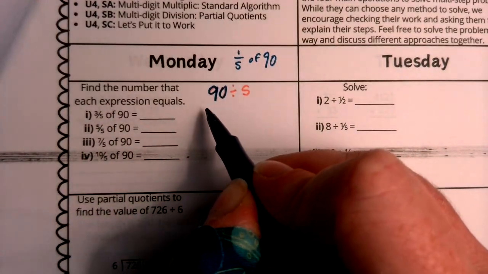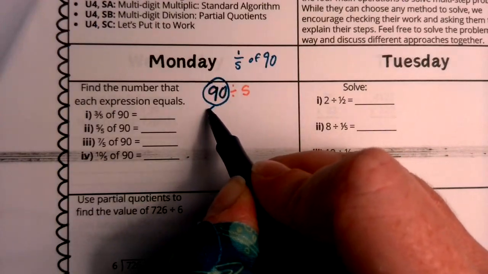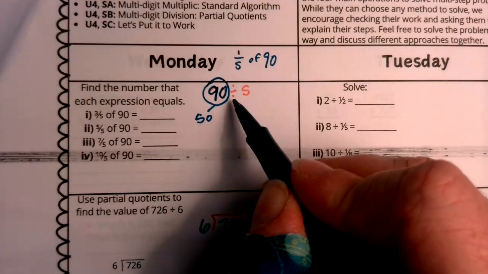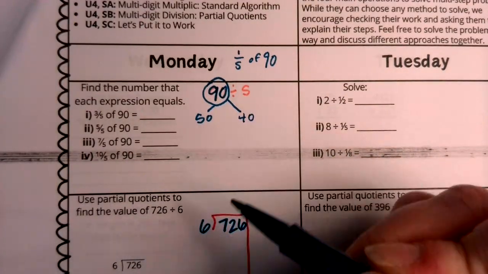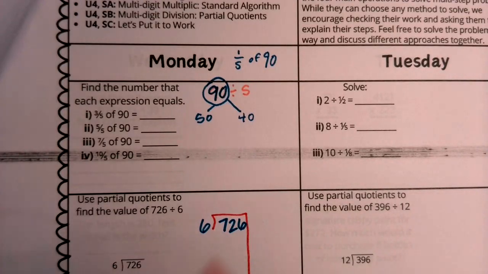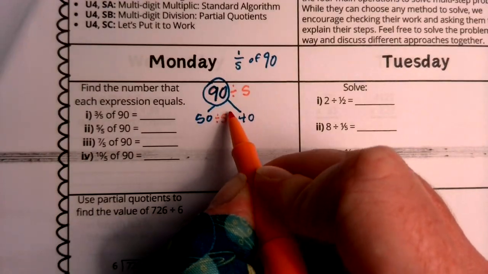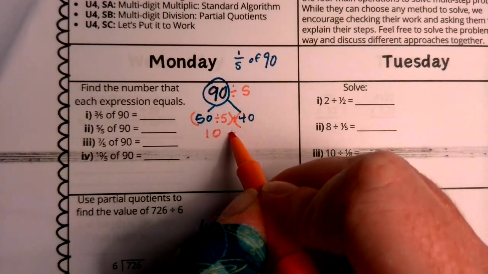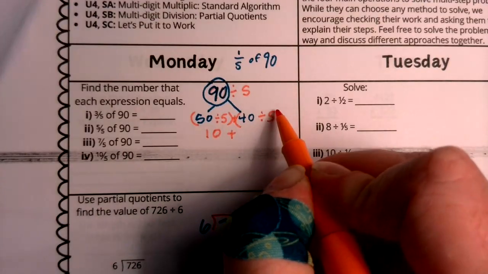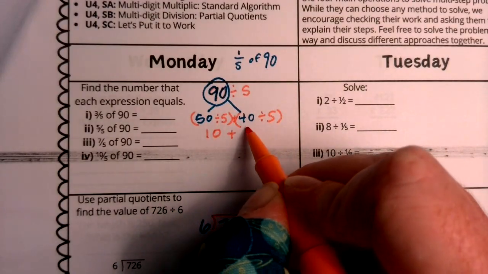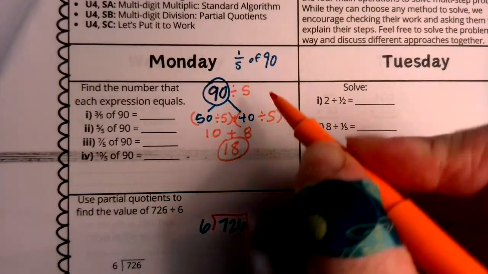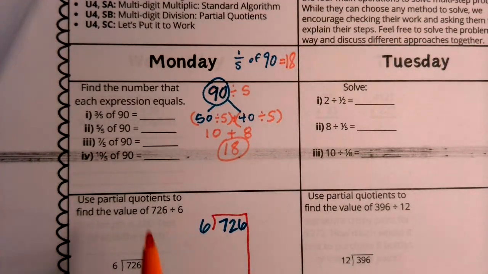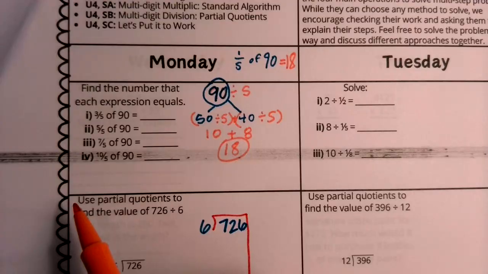So the first thing that I think about when I have 90 is I know one way that I can do this pretty easily is to break this into a 40 and a 50, right? Can I first do 50 divided by 5? Because that I can quickly see is 10. Then I'm going to add to that what 40 divided by 5 is, which is 8. So right away, I see that 1/5 of 90 is 18. And that is very helpful for all of these questions, right?